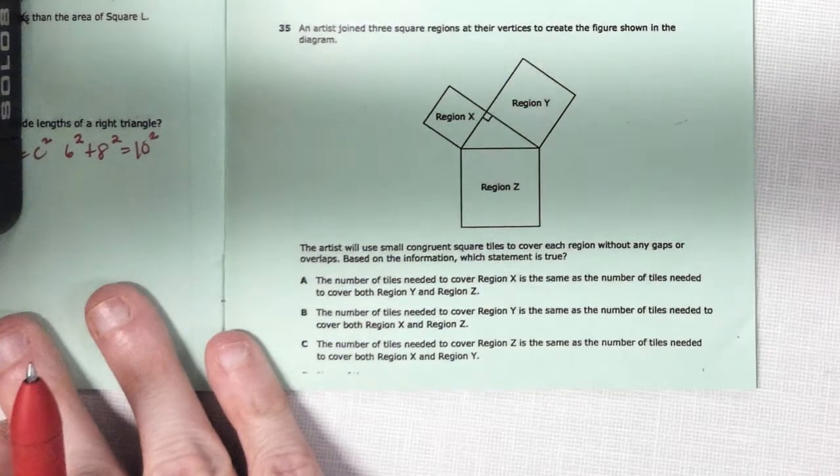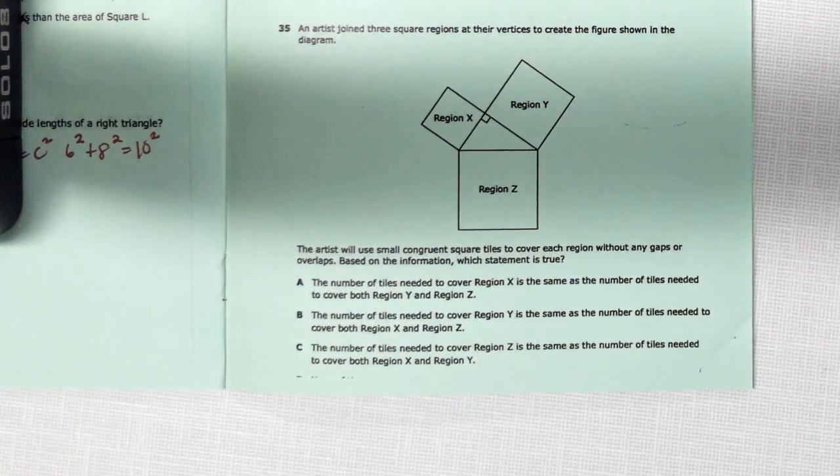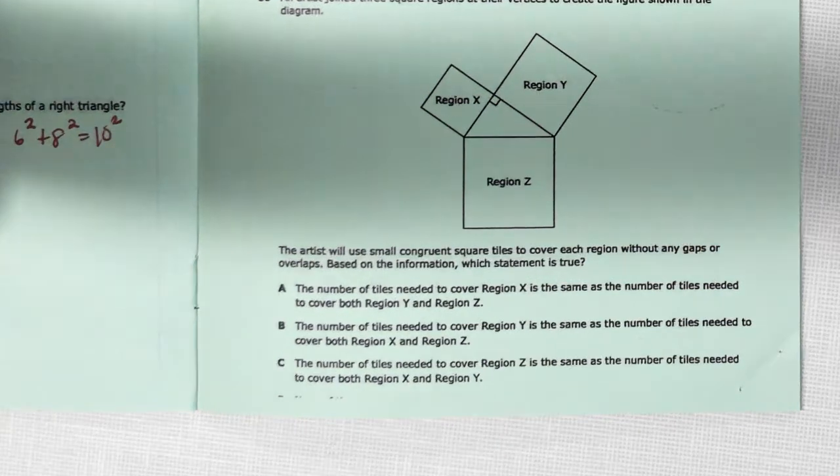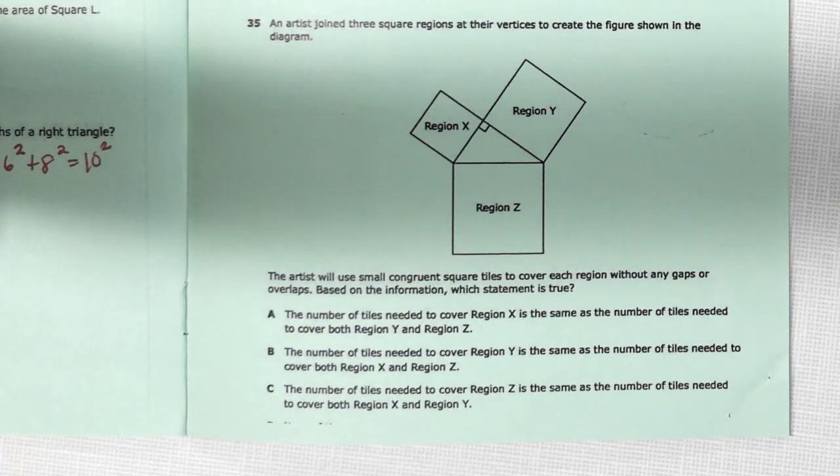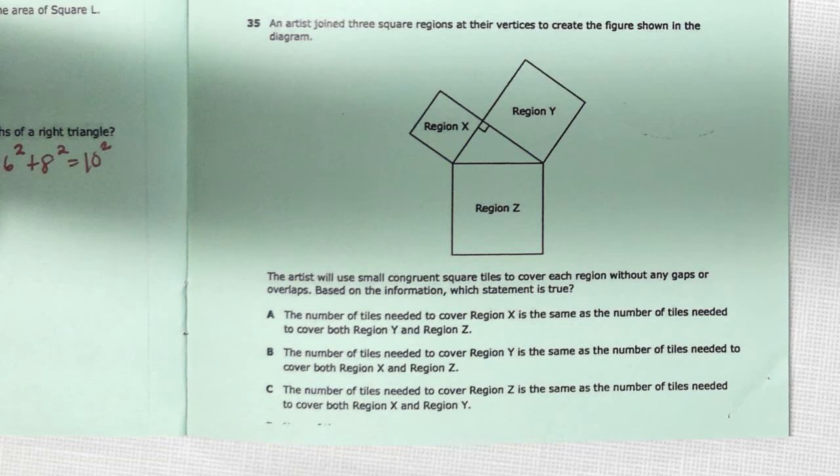I want you guys to try this one here, 35. Okay? It says an artist joined 3 square regions at their vertices to create the figure shown in the diagram. The artist will use small congruent square tiles to cover each region without any gaps or overlaps. Based on the information, which statement is true? And you should be able to use that first question we did as a model for how to do this one. And I know you can't see D, but spoiler, D is not the answer.